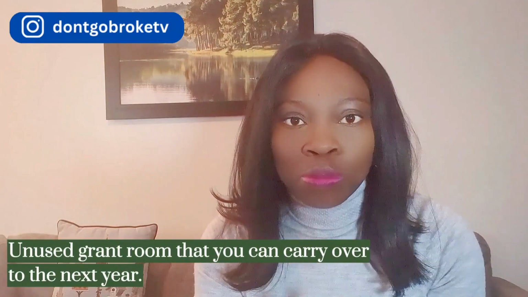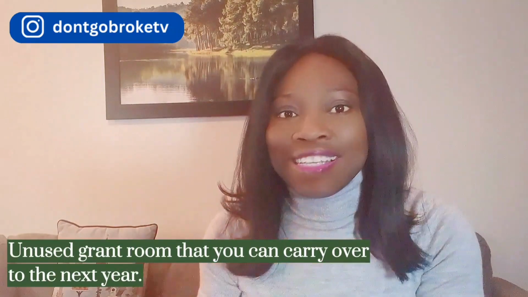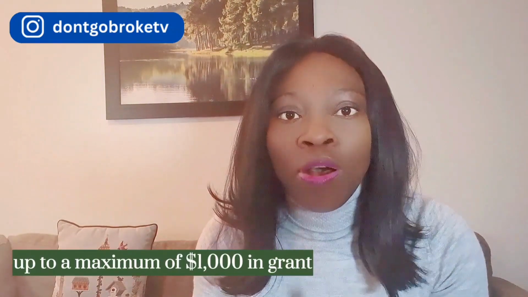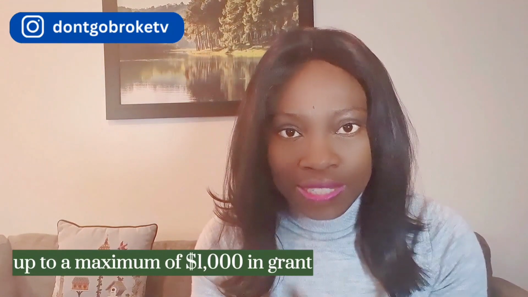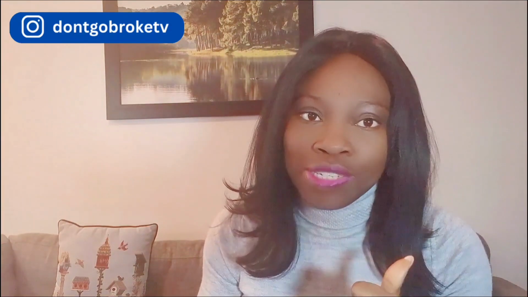If you missed an RESP contribution in 1 year, or you contributed less than the $2,500 for that year, that means you have unused grant room that you can carry over to the next year up to a maximum of $1,000 in grants, which means that you can actually get $1,000 in grant in the following year if you missed out contributions for a previous year. But you can't do this for multiple years because you can only earn a maximum of $1,000 in 1 year.